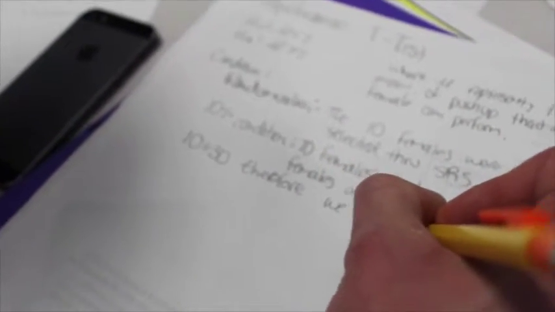The last condition would be that n is less than or equal to 30, which in this case it's 10. Therefore, we can assume that the distribution is roughly unimodal and symmetric.